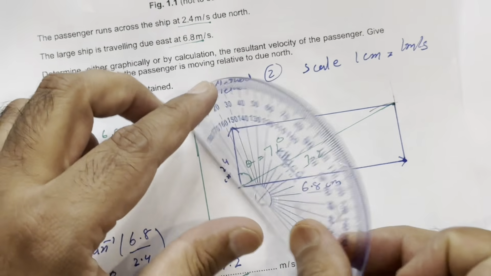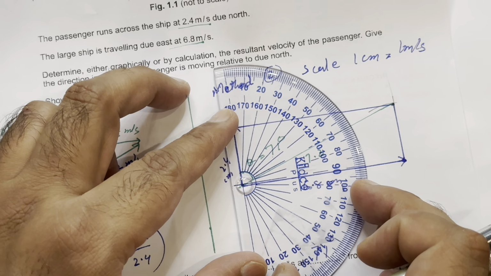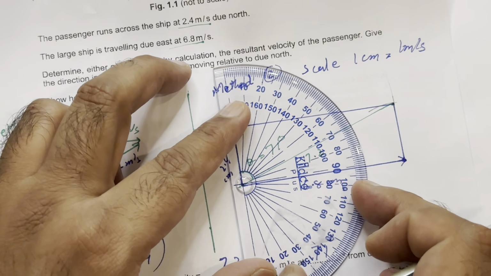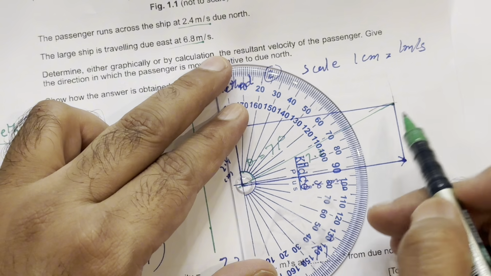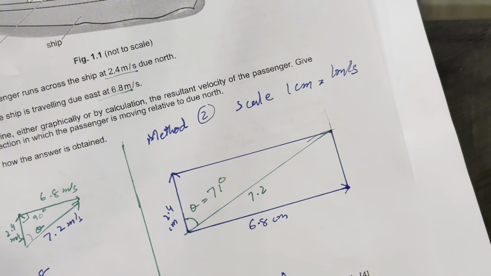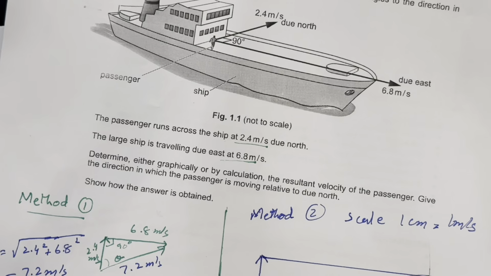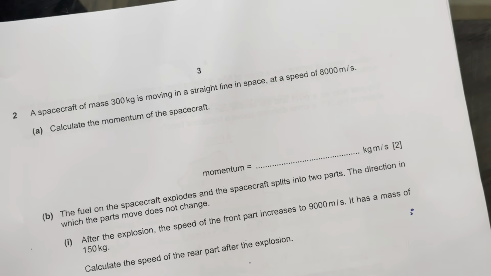I can show you as well. So this is how I'm gonna show it, 71 degree. You only have to choose one method from these two methods. Now we will move to question number 2.